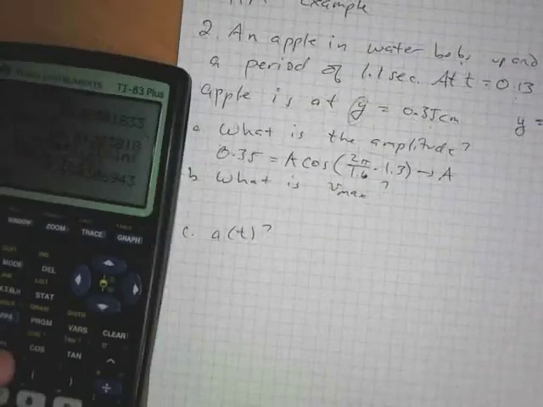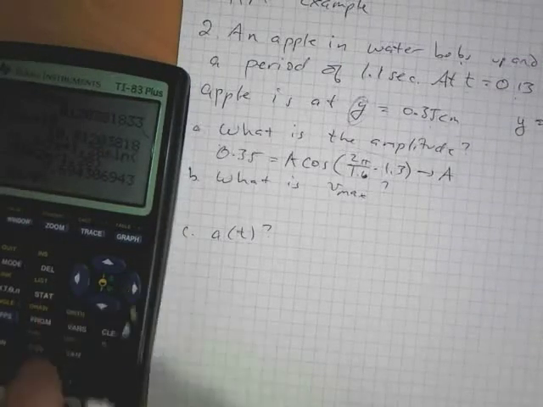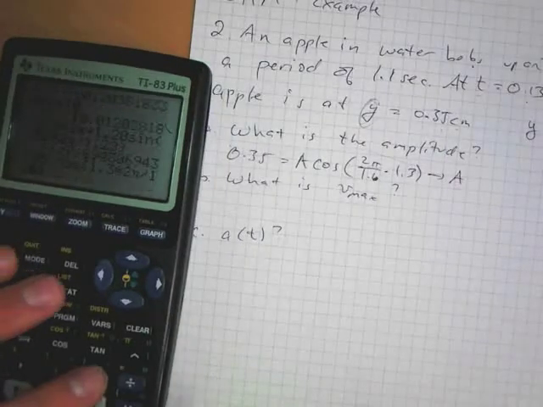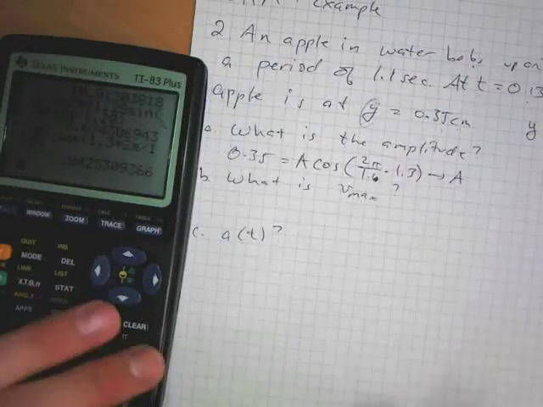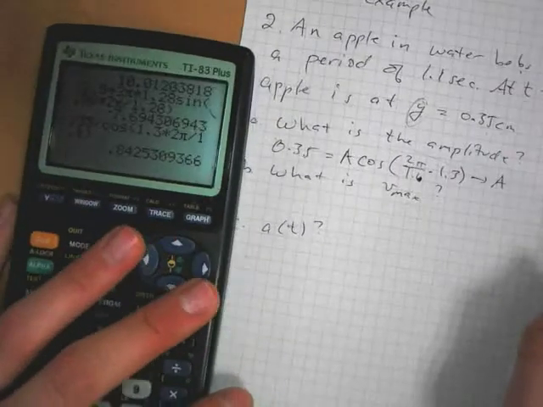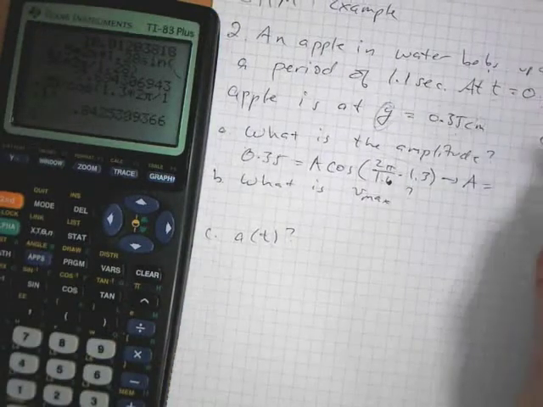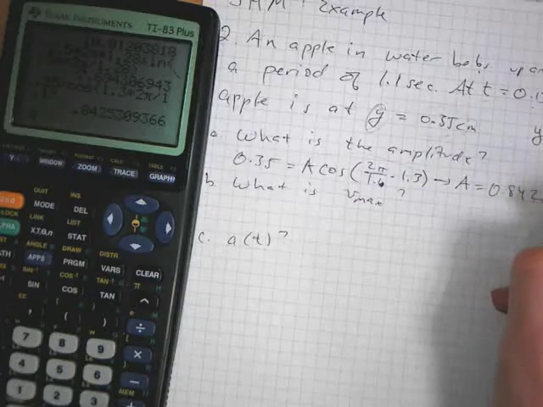0.35 divided by cosine of 1.3 times 2 pi over 1.1. I can't read my own handwriting. And that comes out to an amplitude of 0.842. And since this 0.35 was in centimeters, then our amplitude is 0.8425 centimeters.